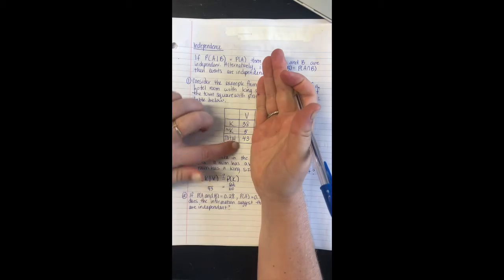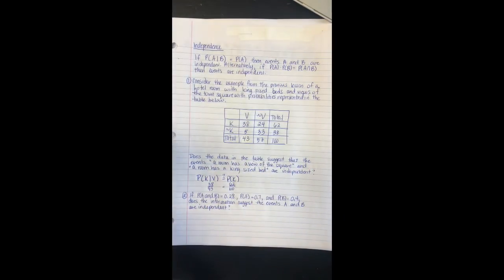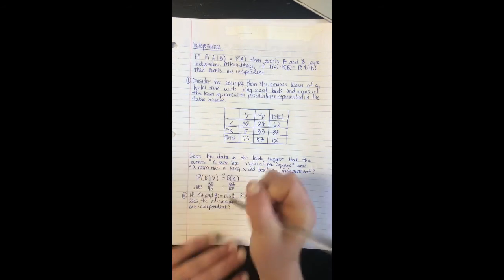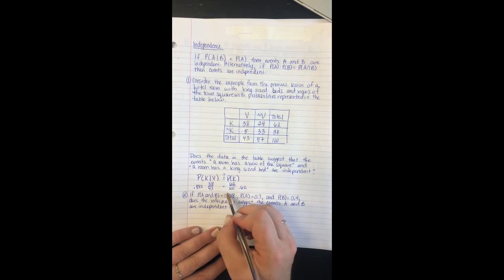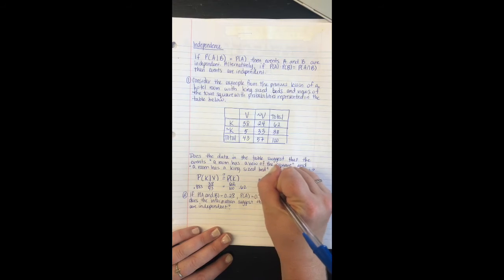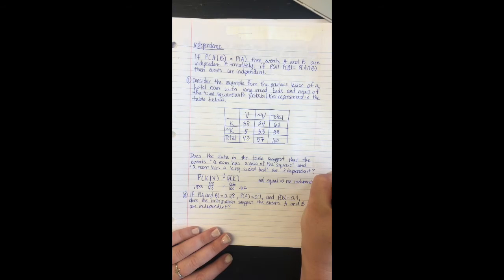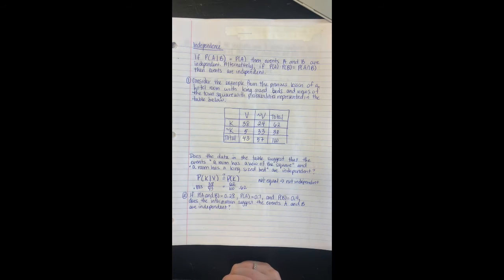Out of those 43, how many have a king-size bed? 38. And now let me check these decimals. 38 out of 43 comes out to be 0.88. 62 out of 100 is 0.62. The fact that these are not equal means they are not independent. It means that the chances of having a room with a view affects the chances of having a room with a king-size bed and vice versa.